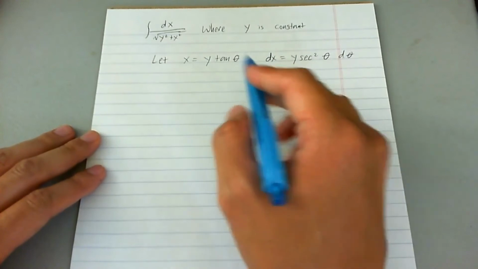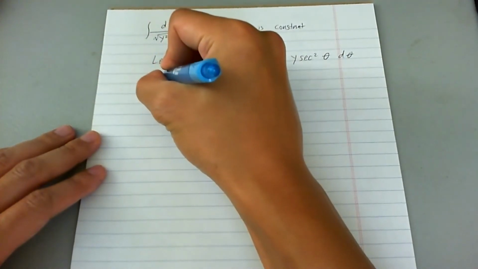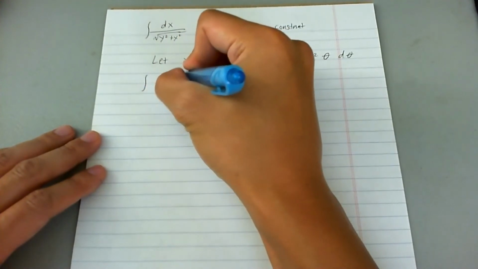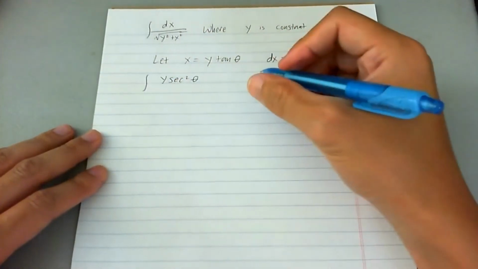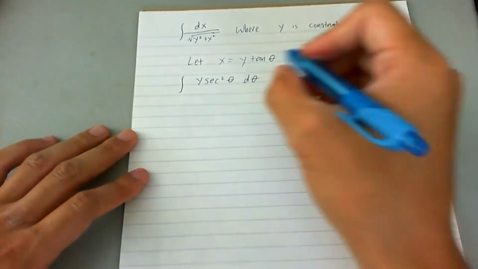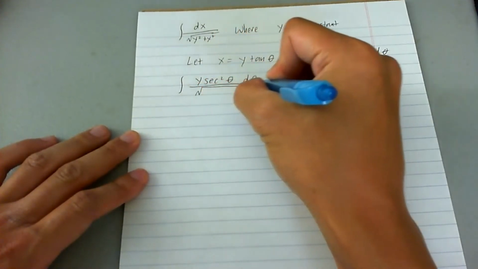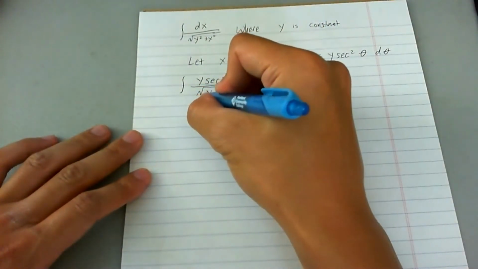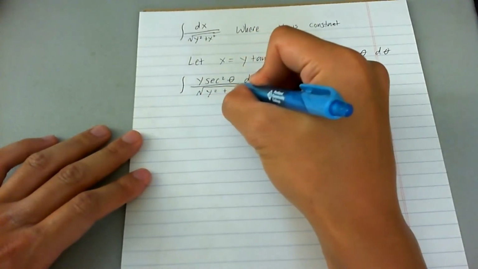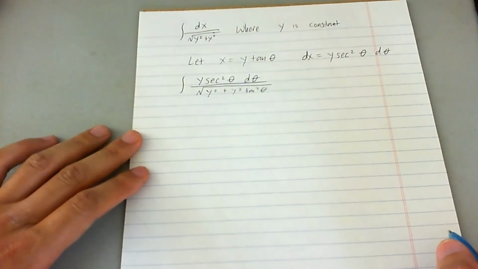Plugging x and dx into the equation, we get y secant squared theta d theta divided by the square root of y squared plus y squared tan squared theta.